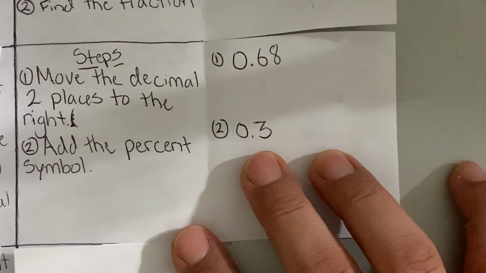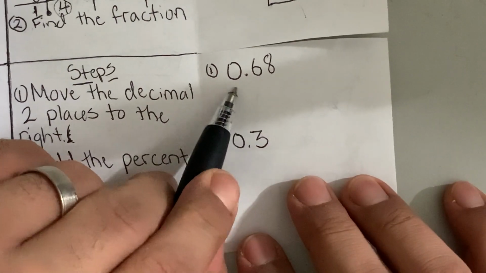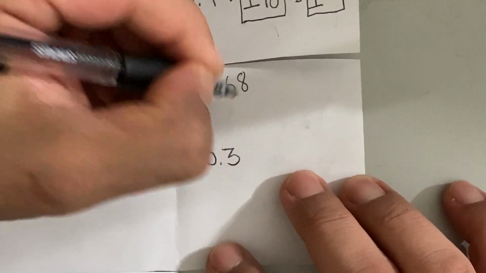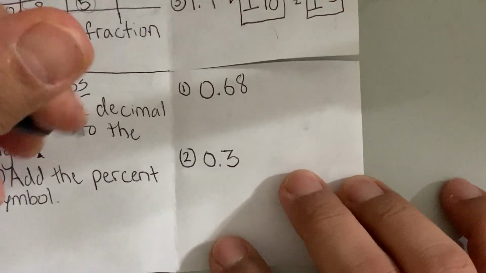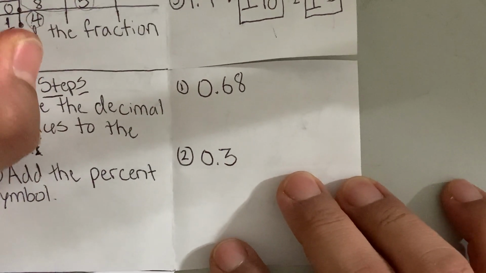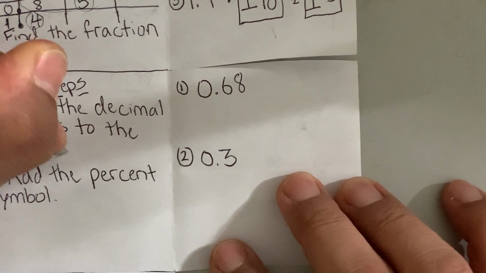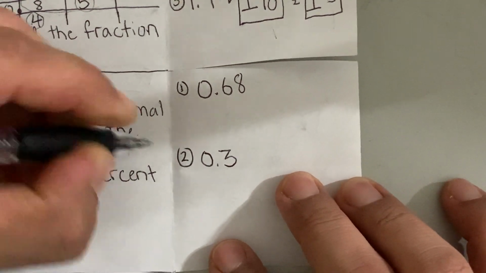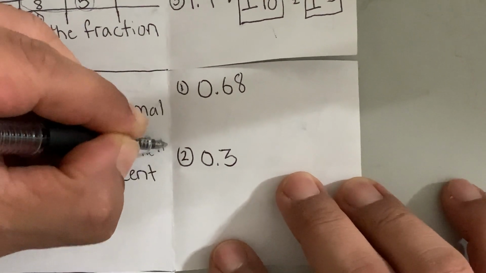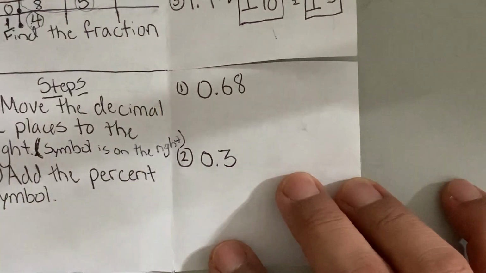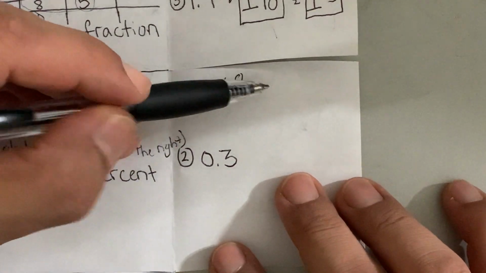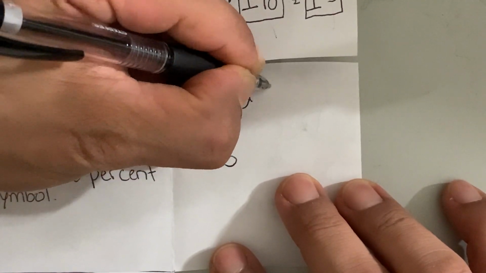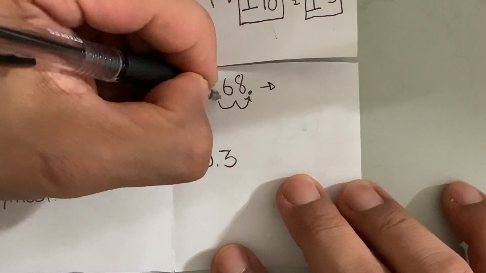So we have our decimal, 0.68. What I want to do now is move it 2 spaces to the right, and the reason I'm going to the right is because the symbol is on the right. So I want to move it the same way where the symbol is going to be. If the symbol is always going to be at the end, it's going to move 1, 2. So that's where my new decimal is going to be.